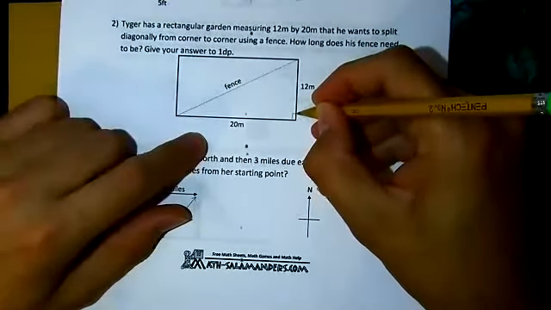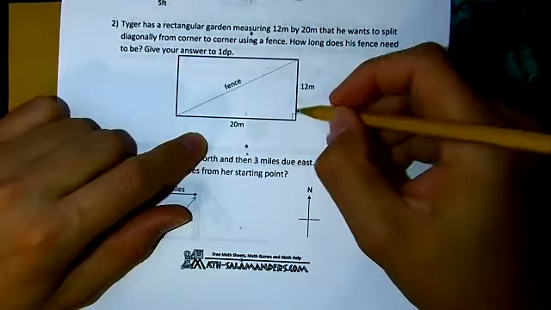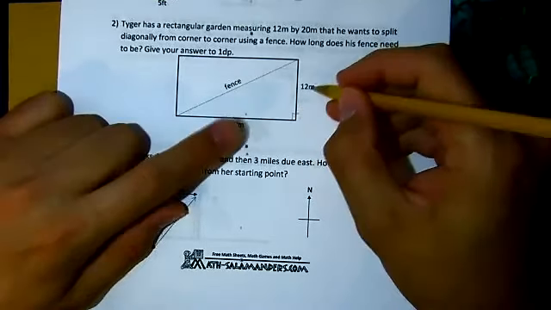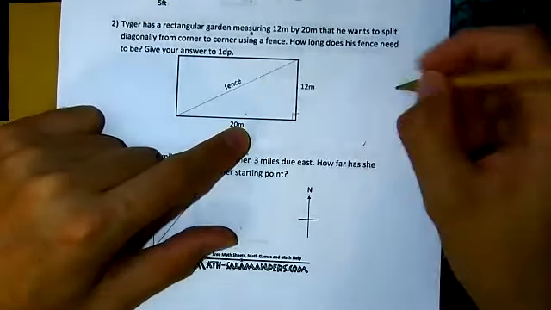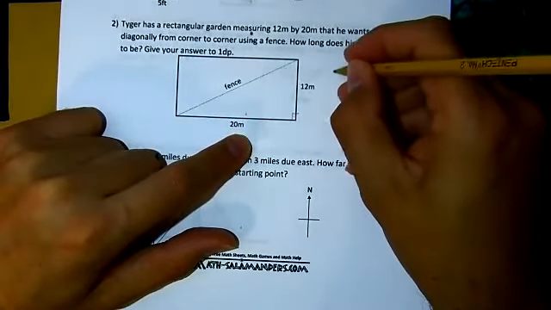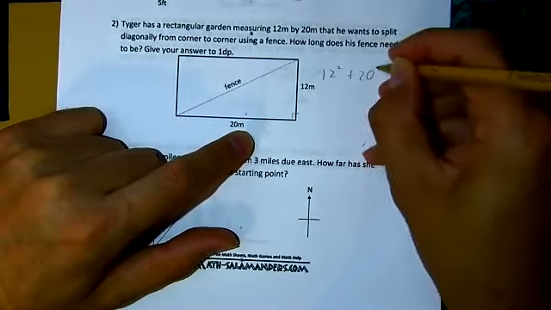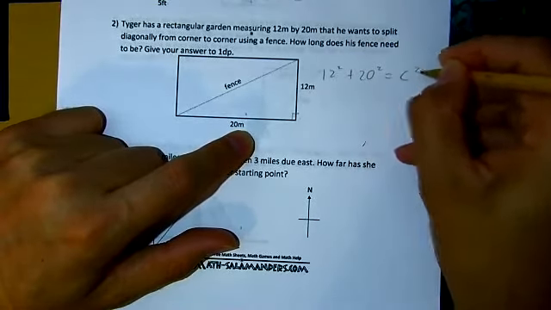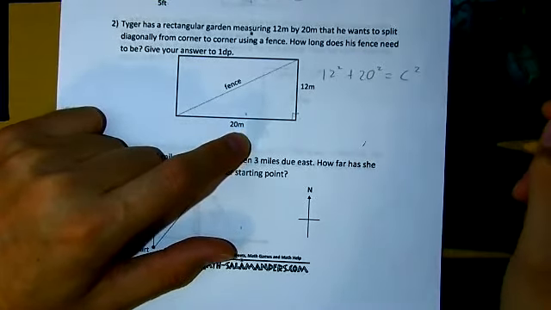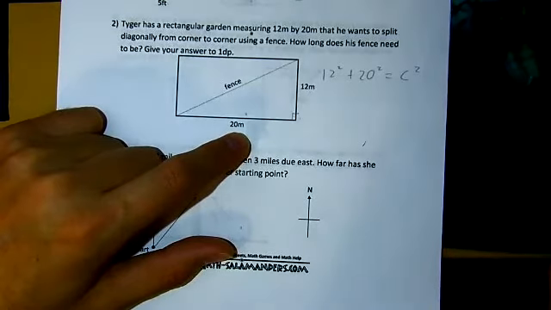We know that this is our right angle, because this is a rectangle. It has to have a right angle in all the corners. So we've got our 2 short sides, and we're missing our long side. So it's going to be 12 squared plus 20 squared is c squared. Take time to put that in on the calculator.